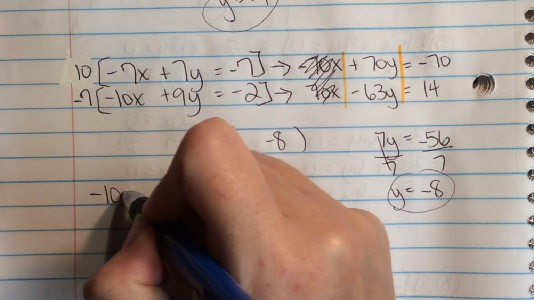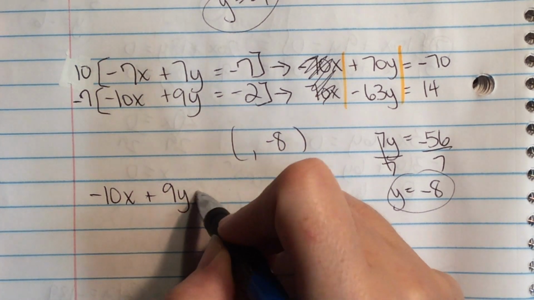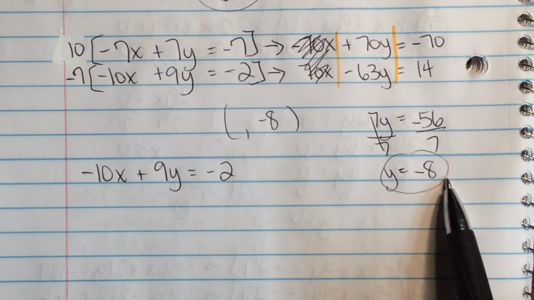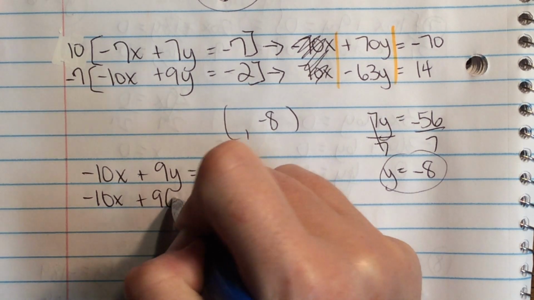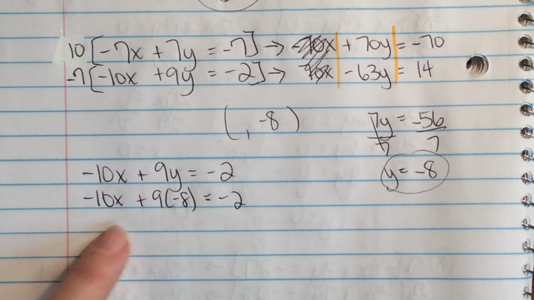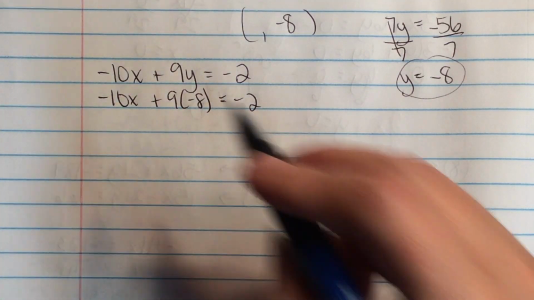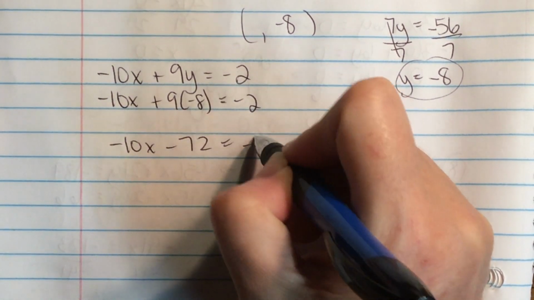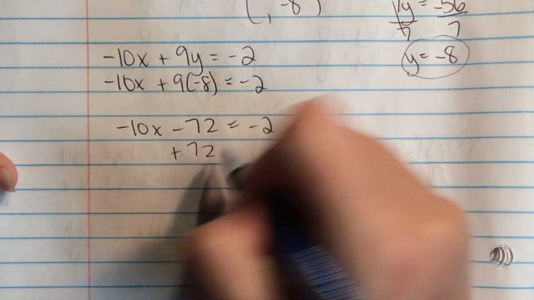So negative 10x plus 9y equals negative 2. But we know that y is negative 8. And now we have 9 times negative 8, which is negative 72. And I'm going to add 72 to both sides.